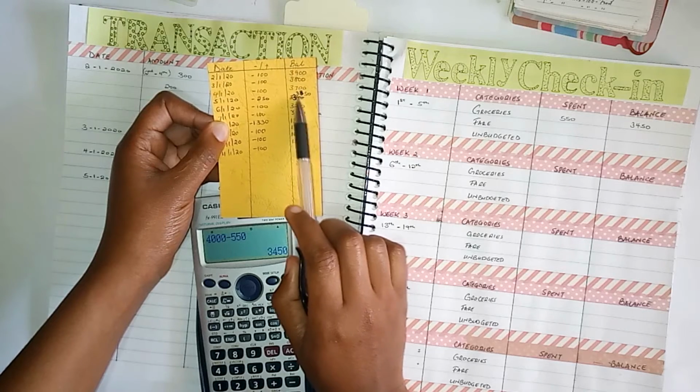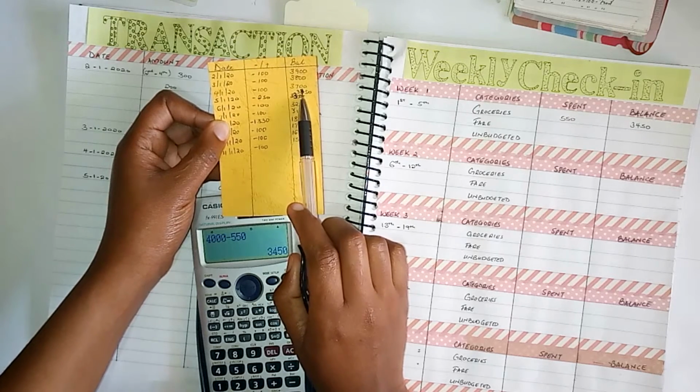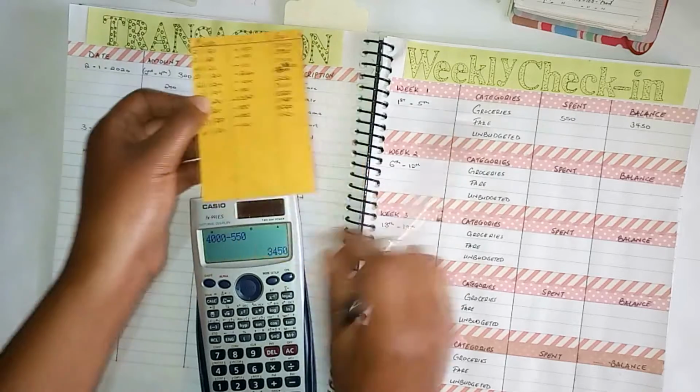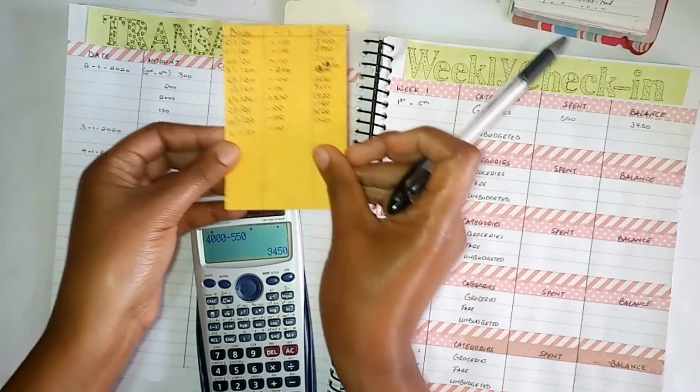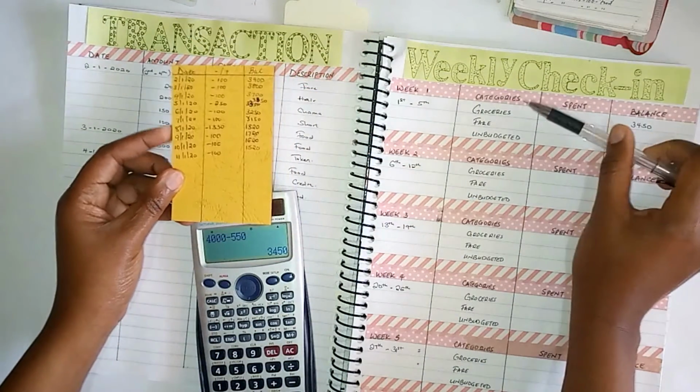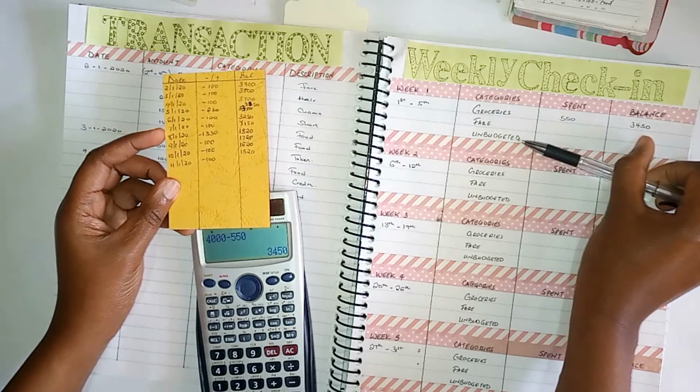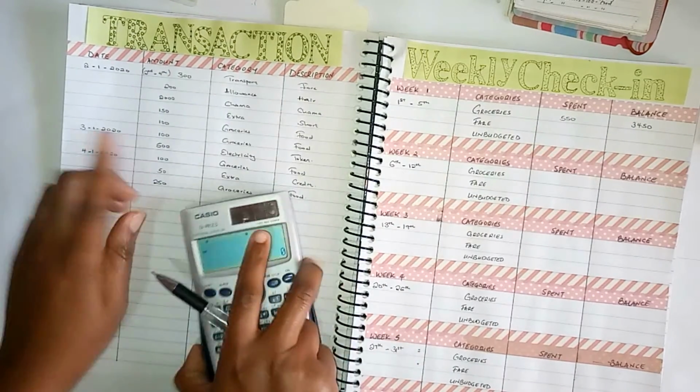That is where there's a lot of changes here, but that is the amount of money that I was left with on that particular day, on the 5th. So that amount is fine. And if you have noticed, I'm just checking in for 3 categories. That is my groceries, my fare, and any unbudgeted amount. Next, let's do our fare.